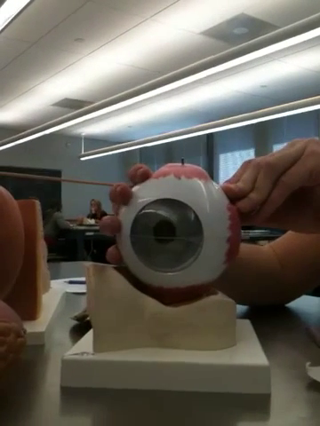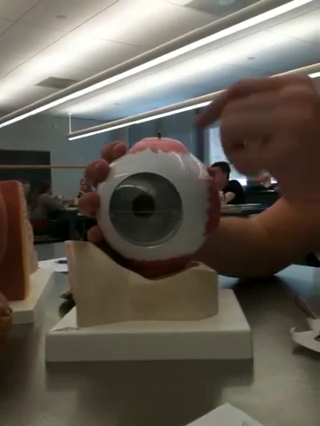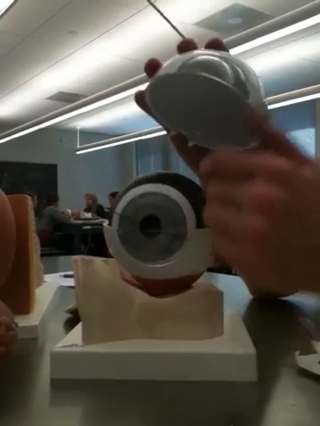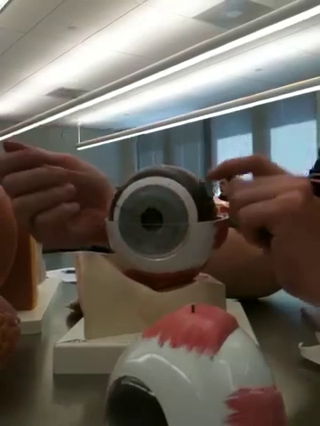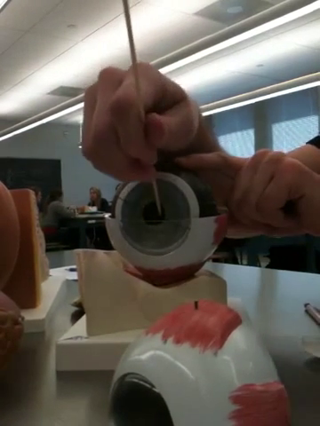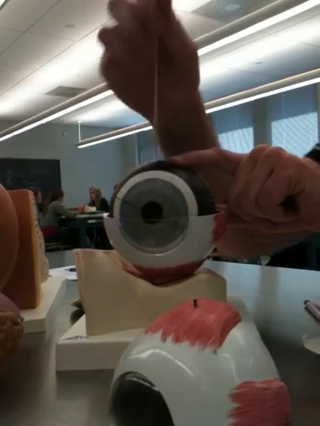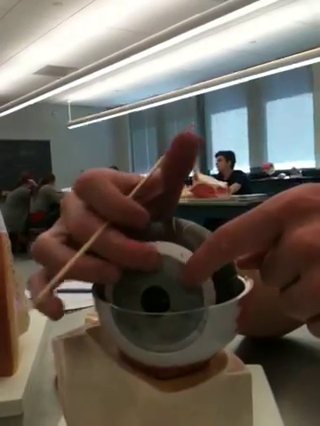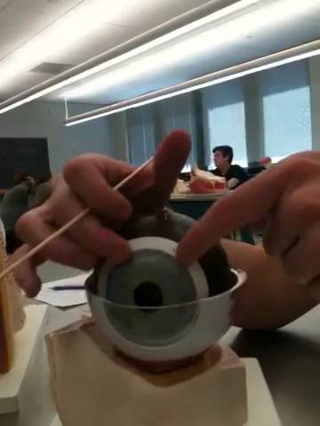The outer white portion of the eye is called the sclera. As light enters the eye, the first structure it hits is the cornea, which is clear and refracts the light. The light then passes through the fluid housed from the cornea all the way to the lens, and that fluid is the aqueous humor. This structure regulates the amount of light that can go into the eye. It's the colored part, the iris.